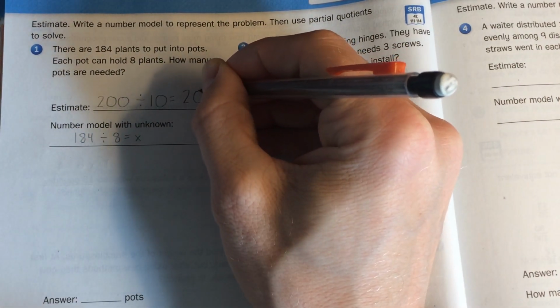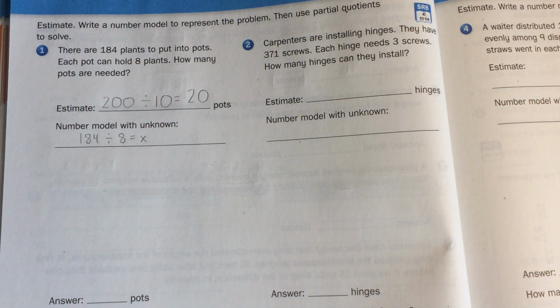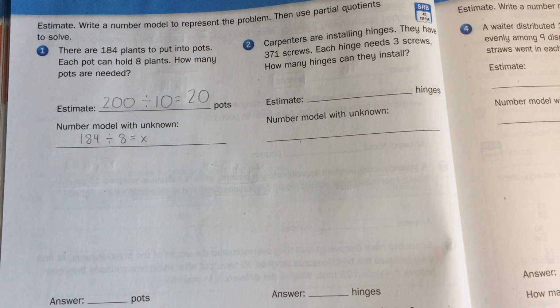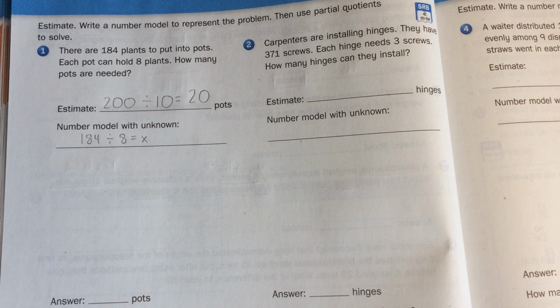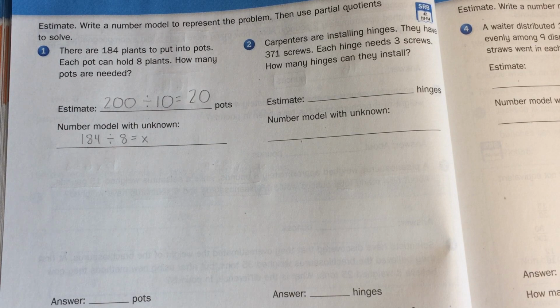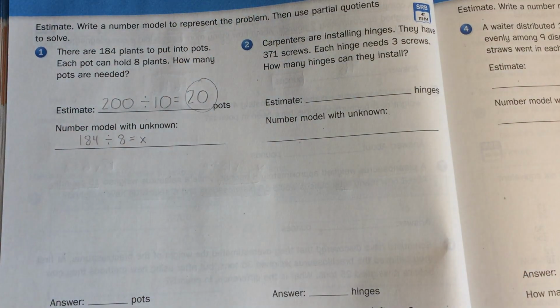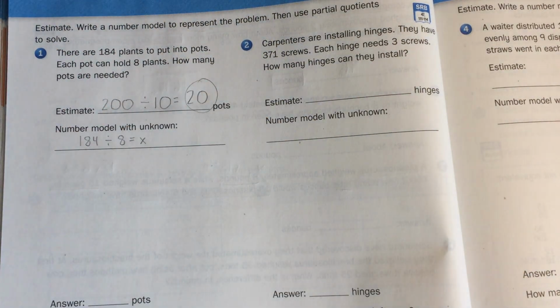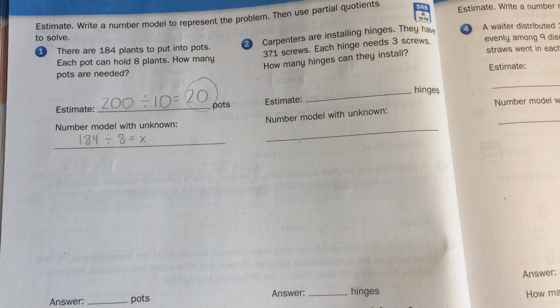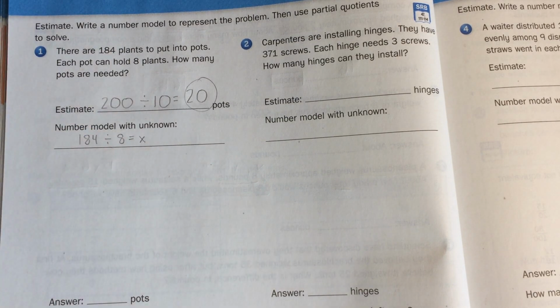So again, estimating should be something we can crank out pretty quickly. If we're spending 5 to 10 minutes estimating, that probably means we need to rethink our estimation strategy. Okay, they don't want you to sweat over estimates. They just want a general guideline so we know when we get our final answer, are we close to our estimate? And that can tell us whether we did the problem correct or close to correctly.